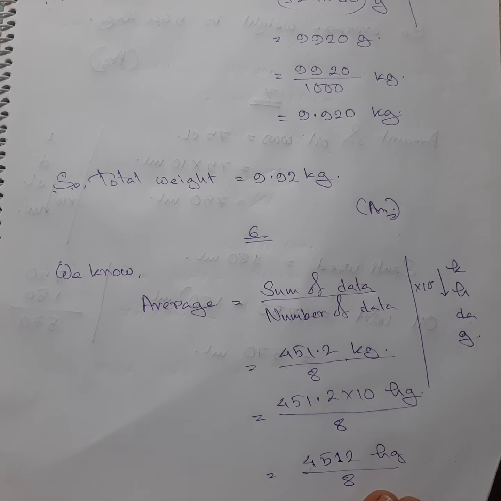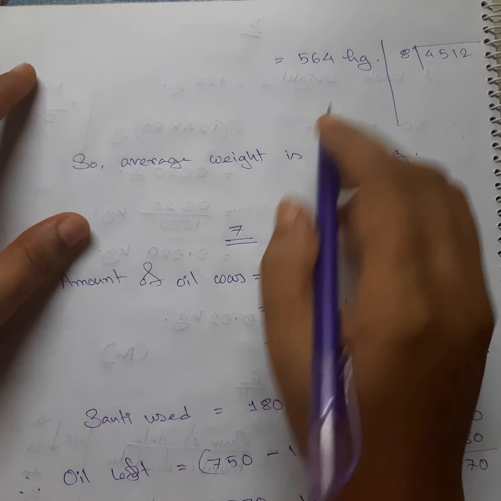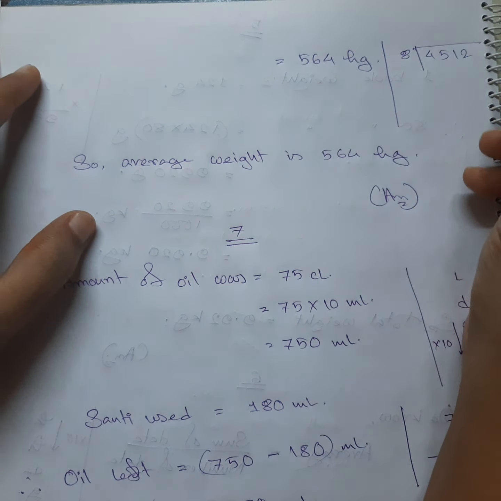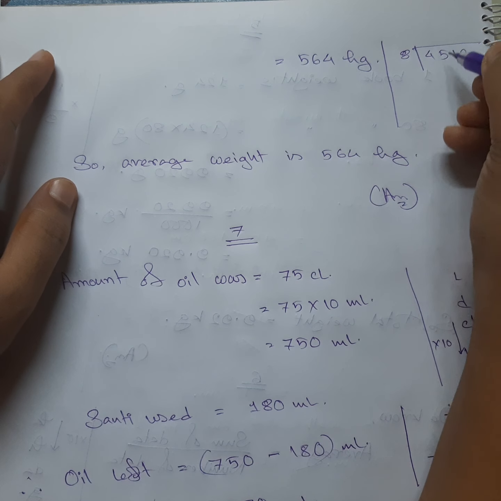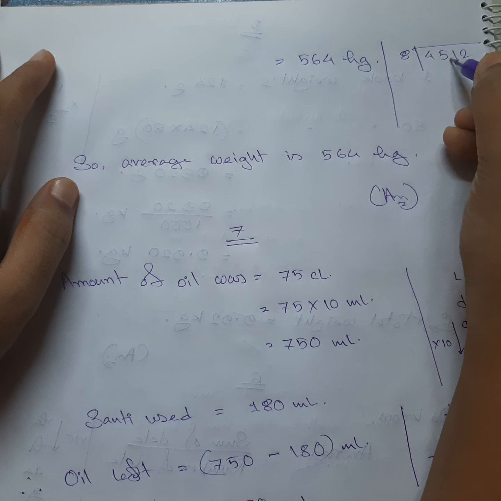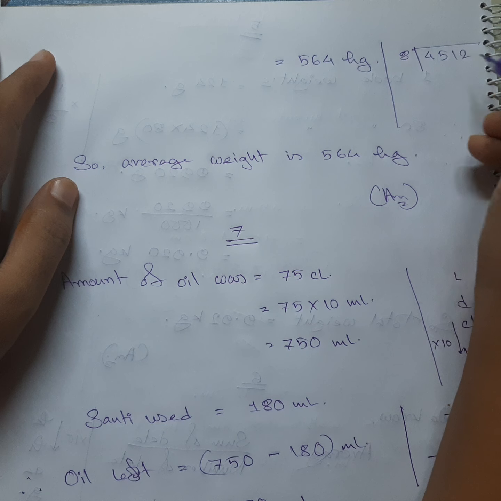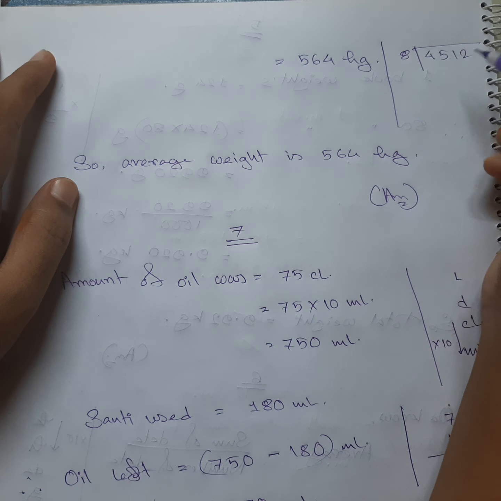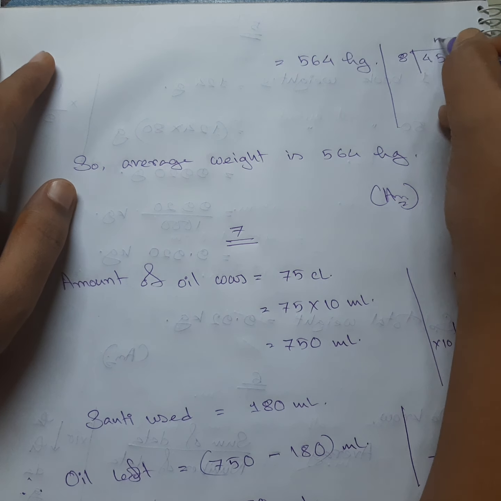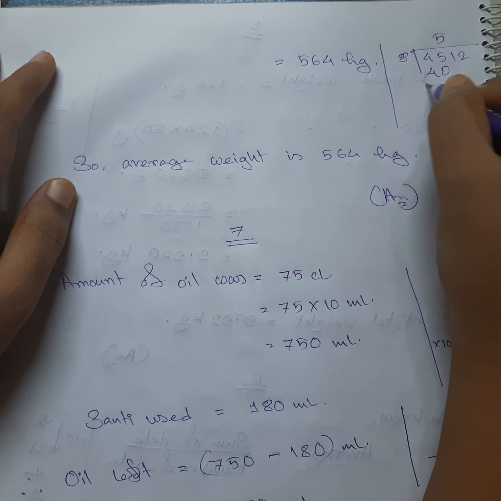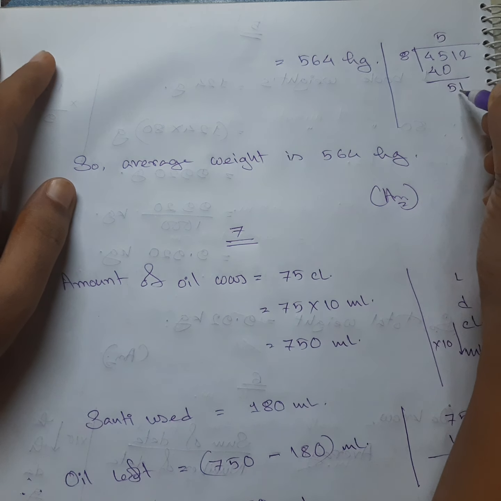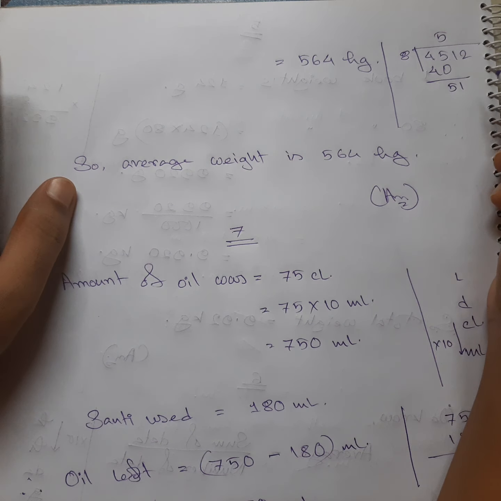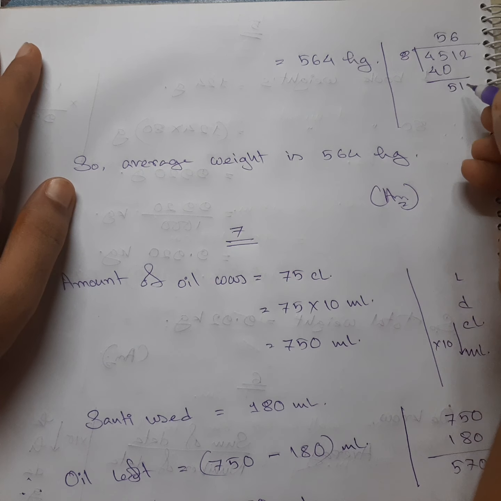Now we are going to do the division. As you have seen, I have already written down the answer, but I didn't do the division. In 4, 8 cannot go, but in 45, 8 can fit 5 times, so it is 40. Now in 51, 8 can fit 6 times.